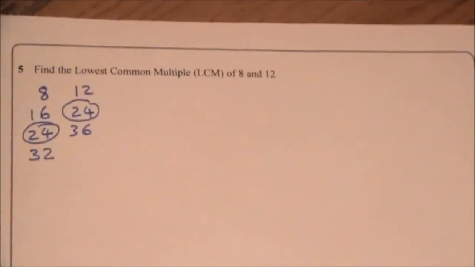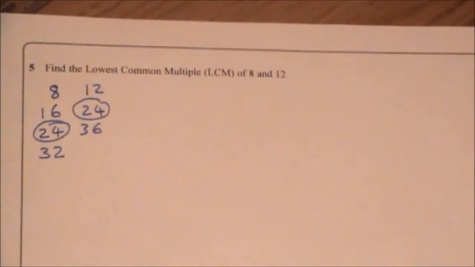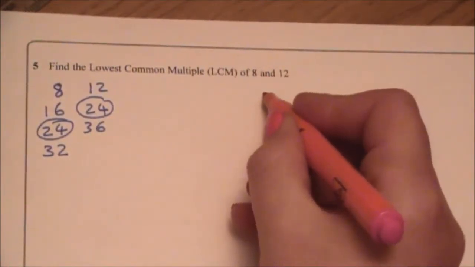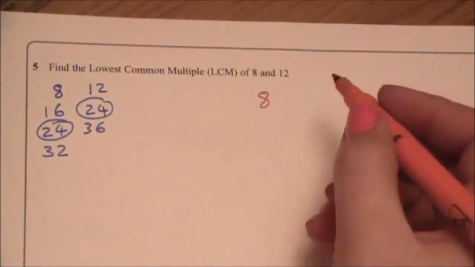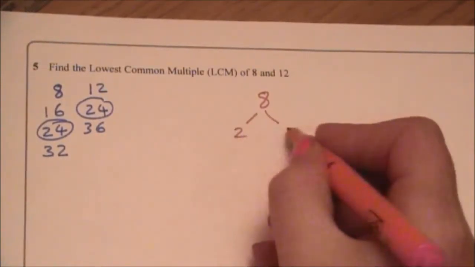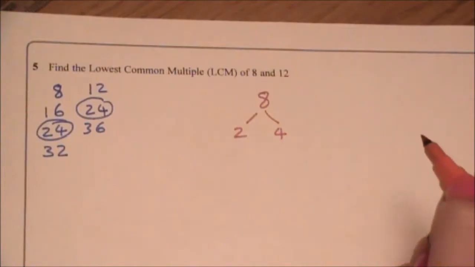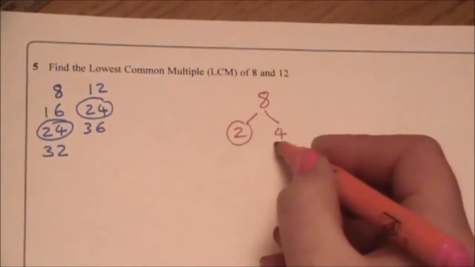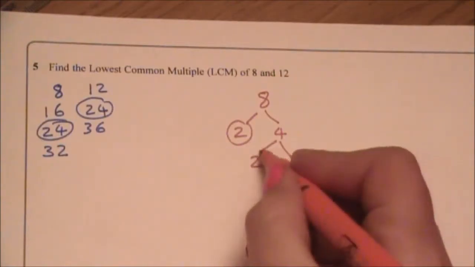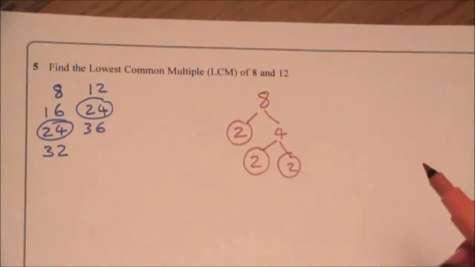However, you could always use a cherry picking process if the numbers aren't so nice, or if it's asking you to find the highest common factor as well as the lowest common multiple. A reminder of that method is to break it down into its prime factors. So how can you get 8? Well, one way of getting it is 2 times 4. 2 is a prime. I'm going to circle it. How do I get 4? 2 times 2, prime, prime.